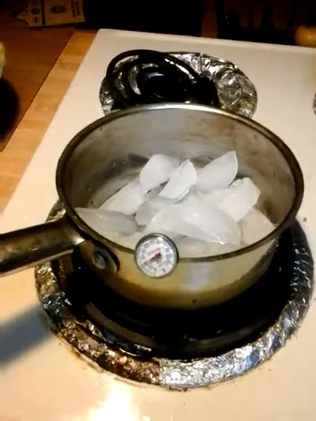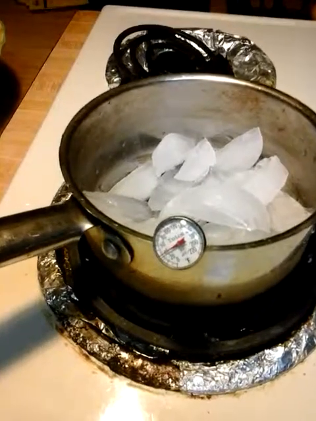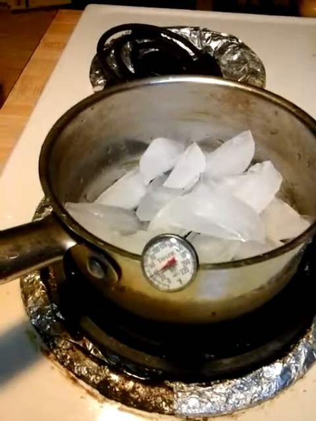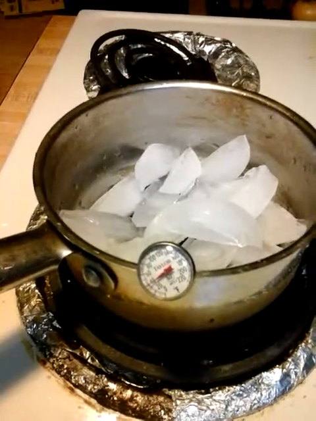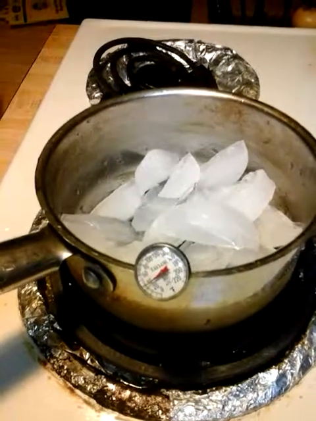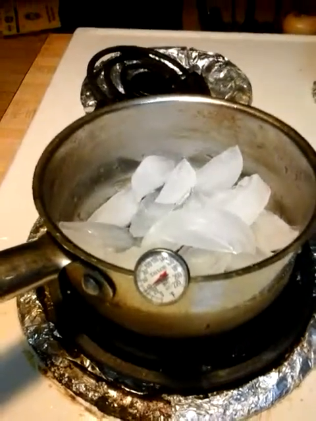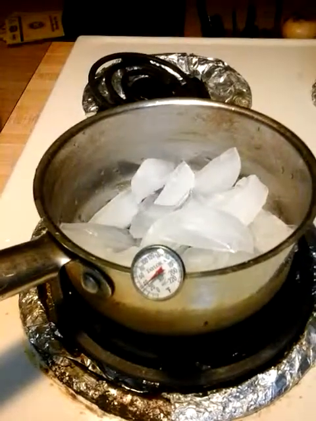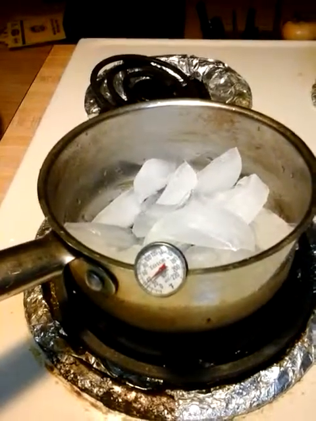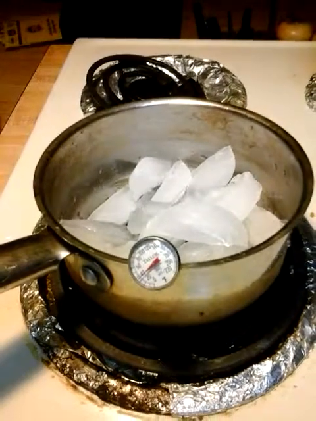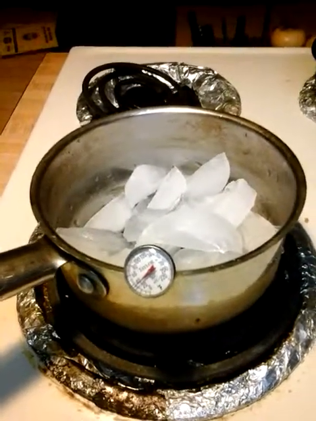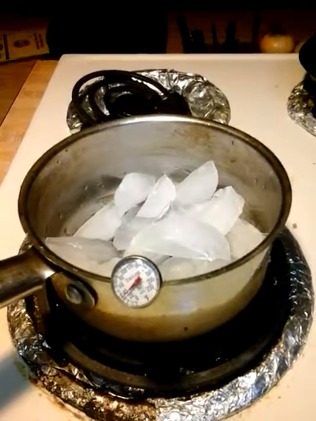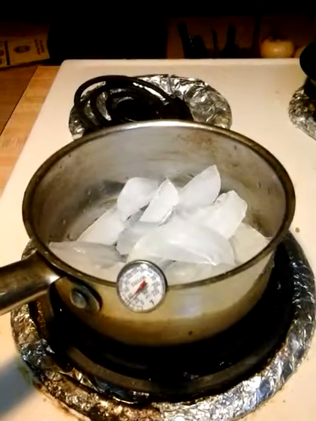Okay guys, what I have here is trying to simulate how you change phase from solid to liquid, from liquid to gas. So, in British thermal units, BTU, 1 British thermal unit is the amount of heat that is required to raise 1 pound of water 1 degree Fahrenheit.